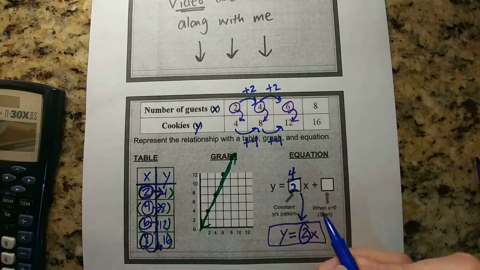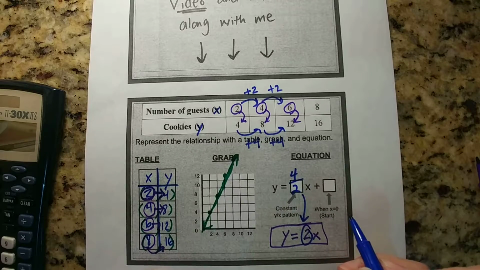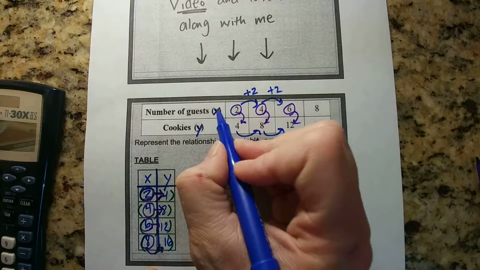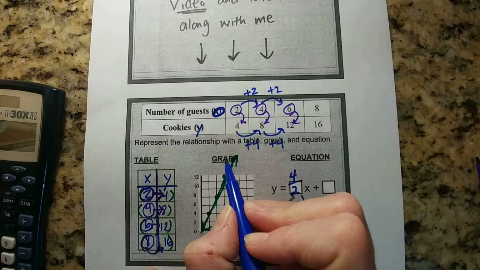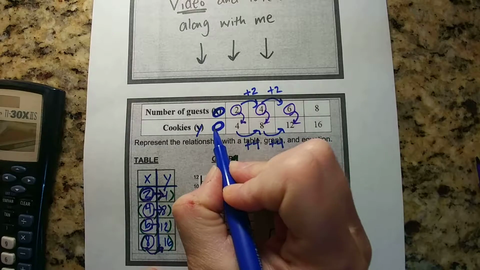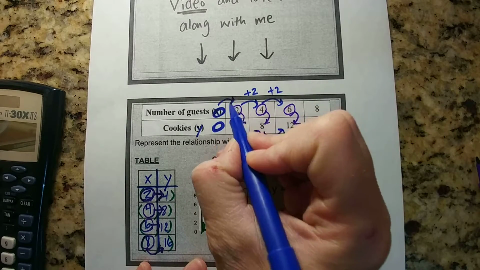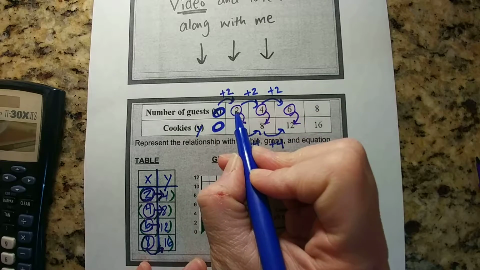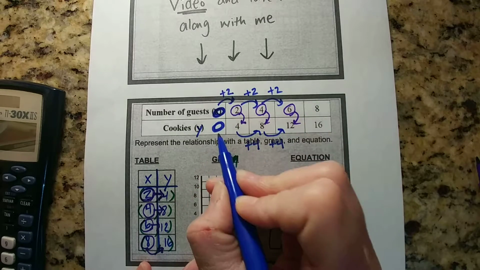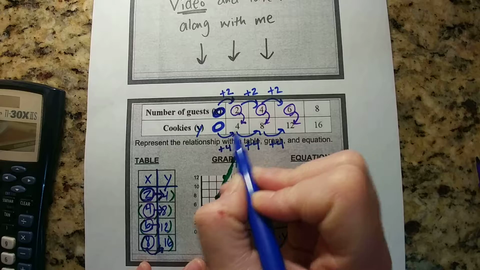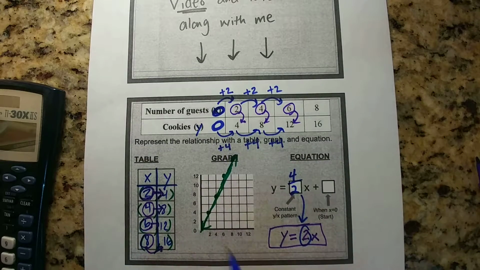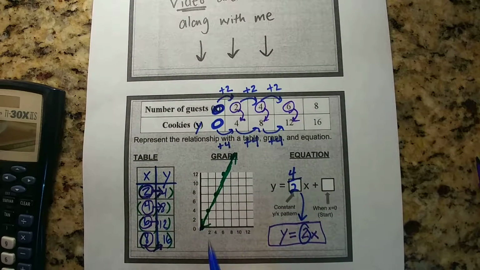Absolutely. Now, if I look at when x is 0, think about if x is 0. If I have 0 guests, I would need 0 cookies. Look at the pattern. If this is going up by 2, that would continue the pattern. This would make this 0. And if this is going up by 4, if I go back 4, wouldn't that make it 0? So here we have that point 0, 0. I have no guests, I make no cookies. So here's our function rule: y equals 2x.